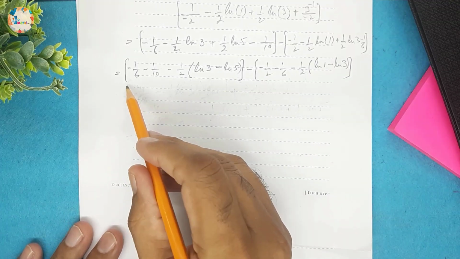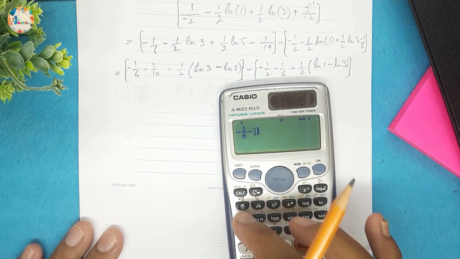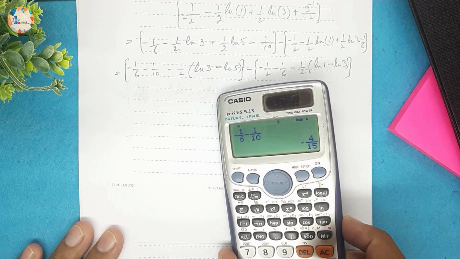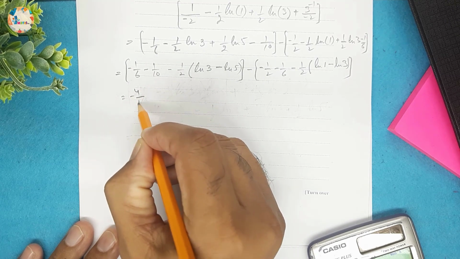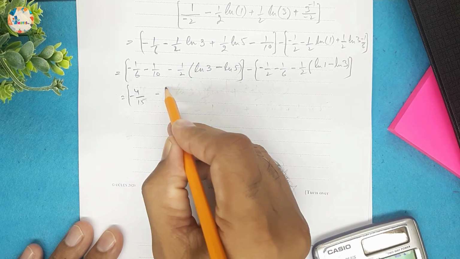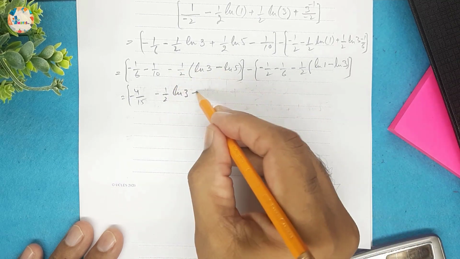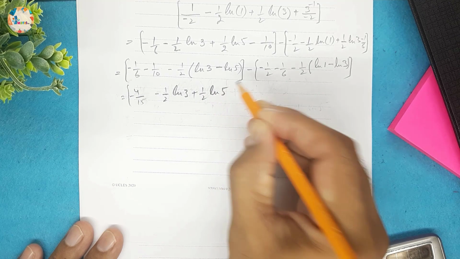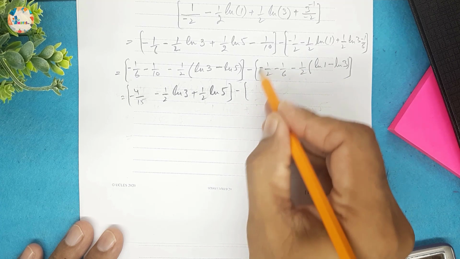Now this step we can simplify: minus 1 over 6 minus 1 over 10 will be equal to minus 4 over 15. So these two will result in minus 4 over 15, and this one we can write separately: minus 1 by 2 log of 3 plus 1 by 2 log of 5, and this portion we can keep as it is, and we will be simplifying this one.